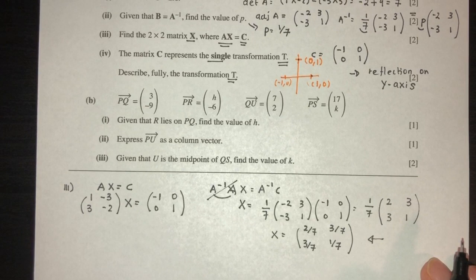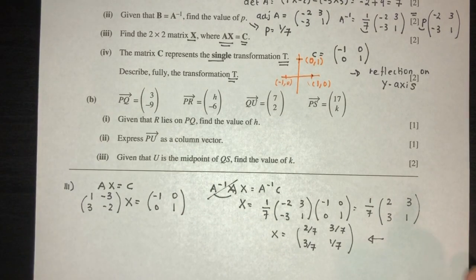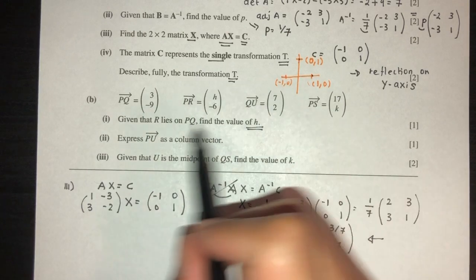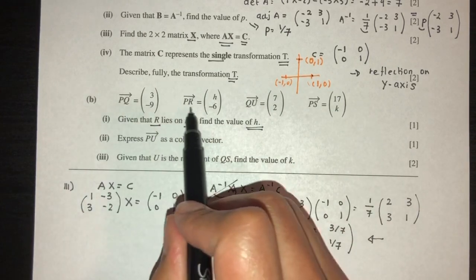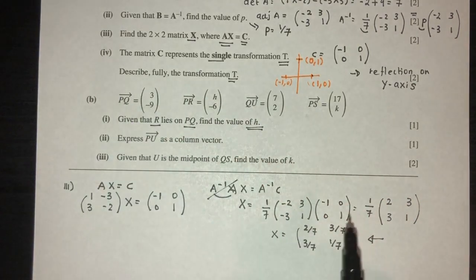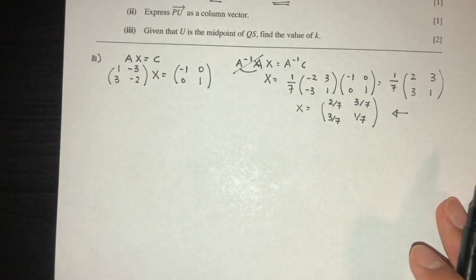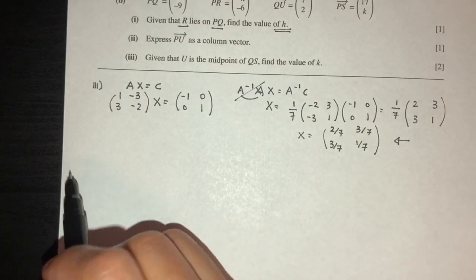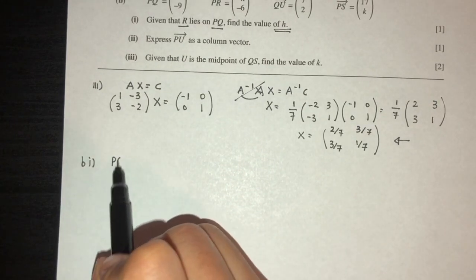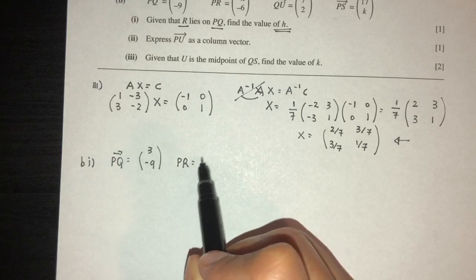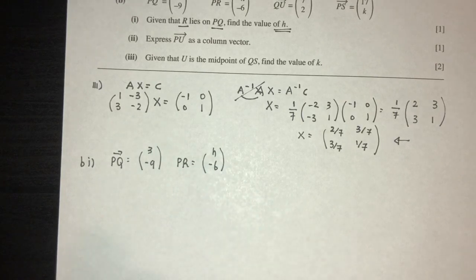Now for part B, what do we have? We have a few vectors here: PQ, PR, QU, and PS. Now given that R lies on PQ, find the value of H. So R, where's R? PQ is here, PR is here. So what does it mean? You have to form an equation of that. So let me write this down again. For part B, 1, we have PQ is equal to 3, minus 9, and PR is equal to H, minus 6.